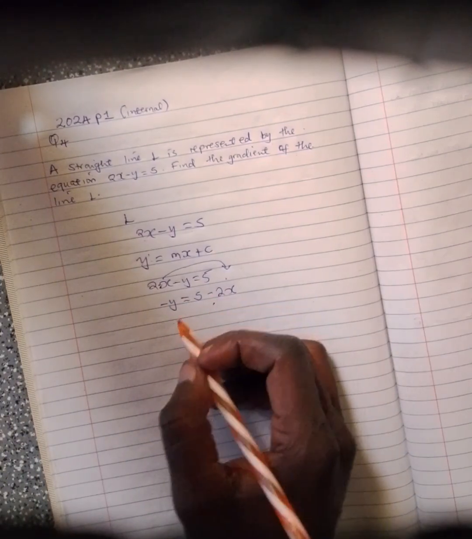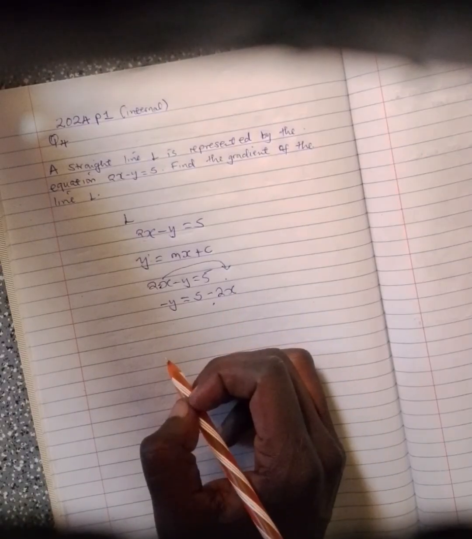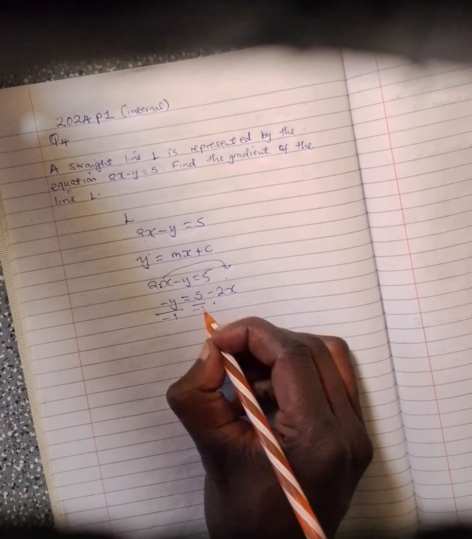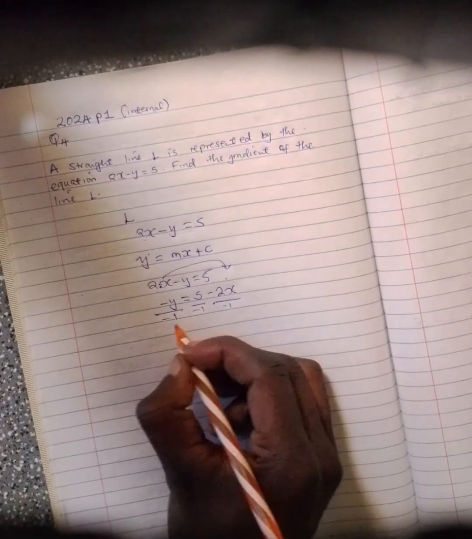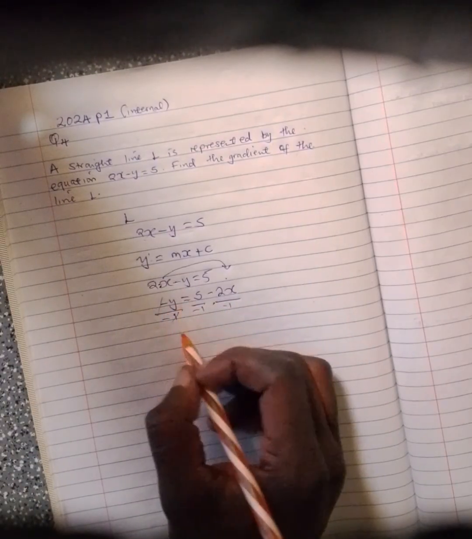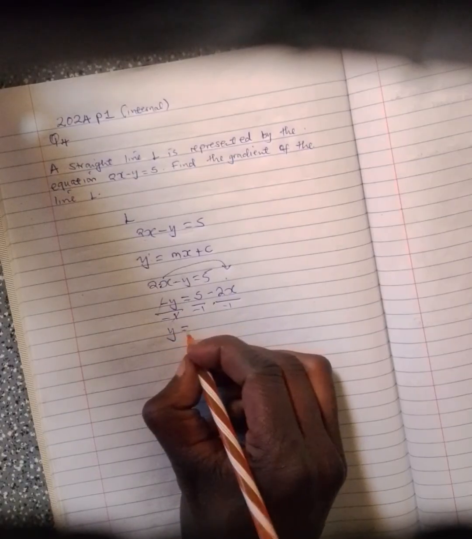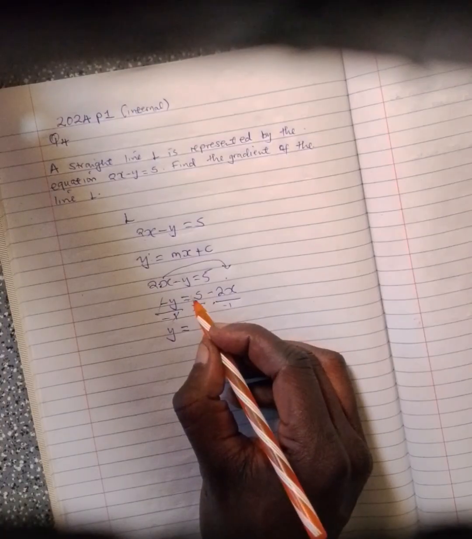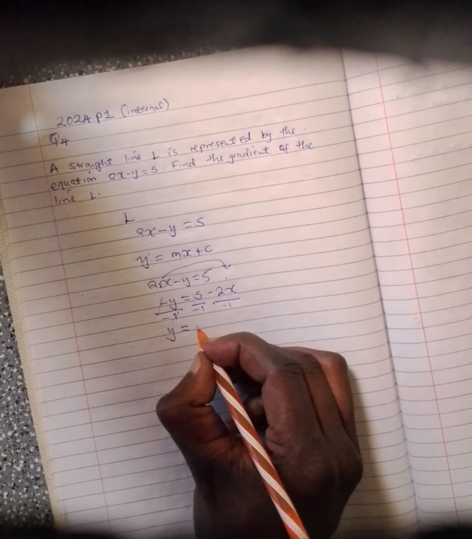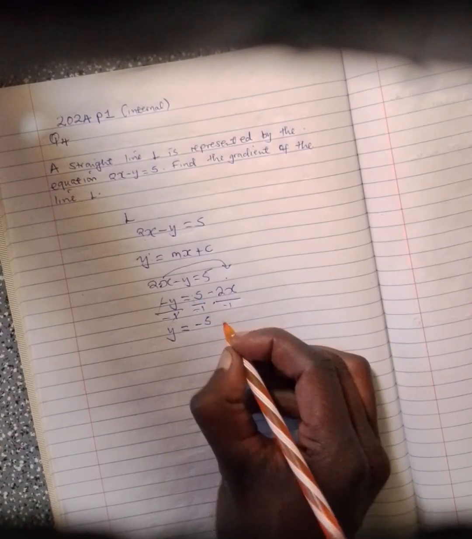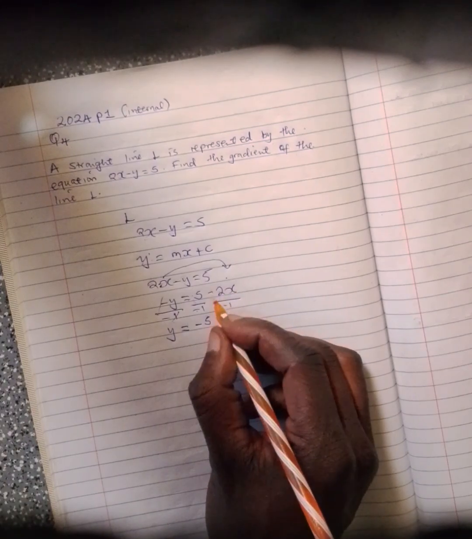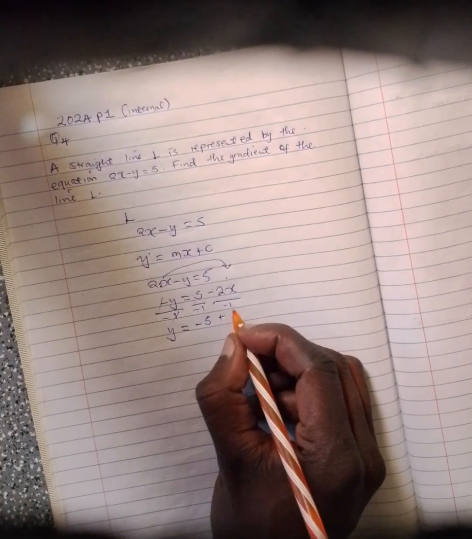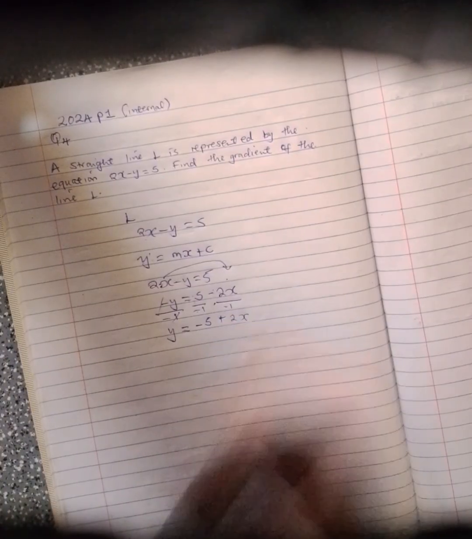So what I'm going to do is divide throughout by negative 1. Here I'll divide through by negative 1, even here, negative 1. So in that case, we're going to have positive y equal to, here, 5 is having a positive. Negative into positive is always negative. Then this 2x is having negative, so negative into negative is positive. Then 1 into 2x, that is 2x. So that's what we have.